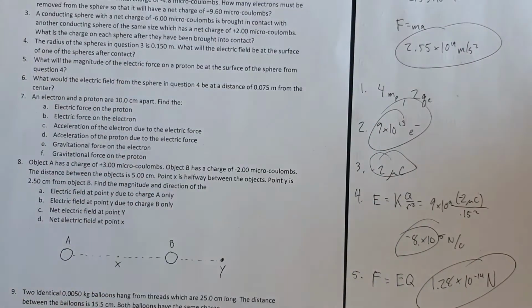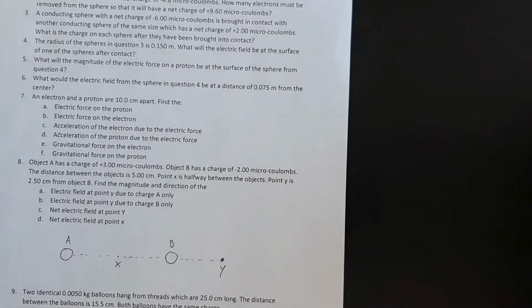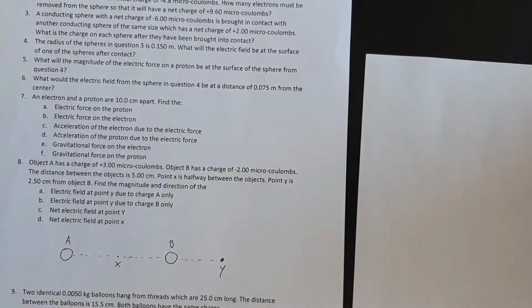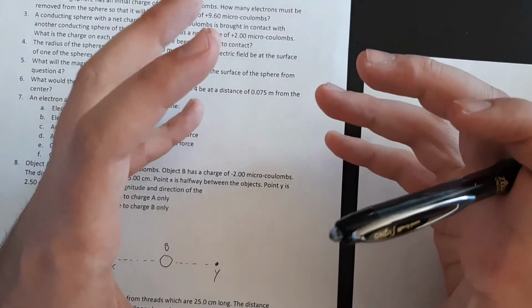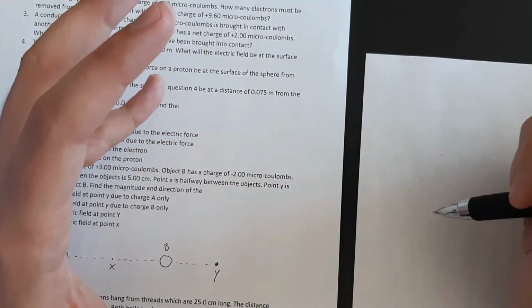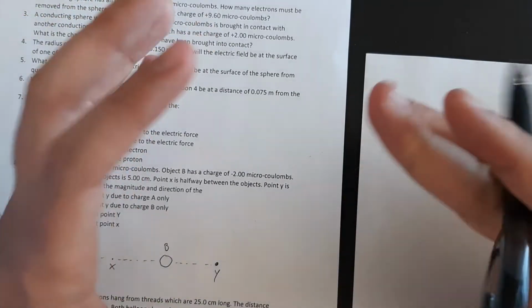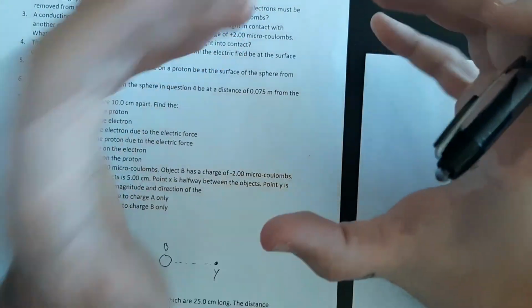Hurrah. Number 6, what would be the electric field from the sphere in question 4 at a distance of 0.075 meters from the center? So each of these spheres is 0.15 meters wide. If we're only 0.075 from the center, that means that we are inside of this conducting sphere.